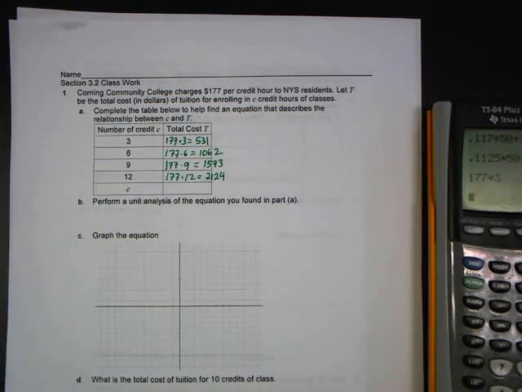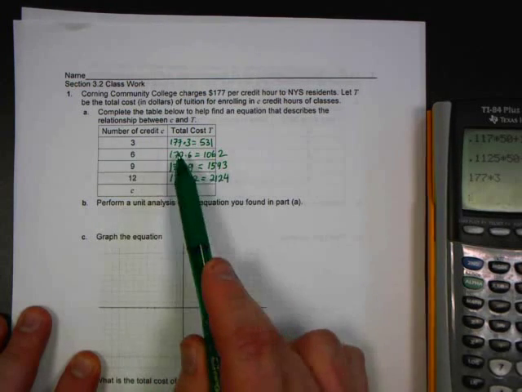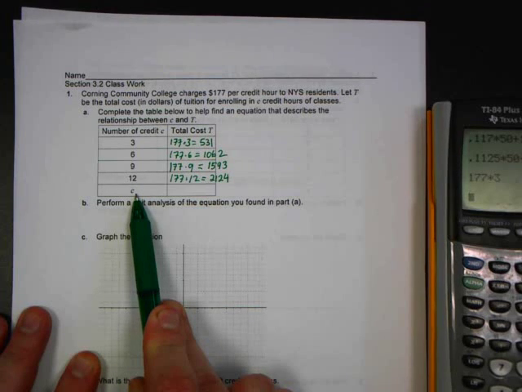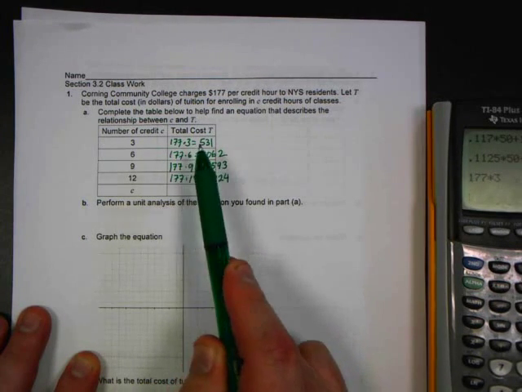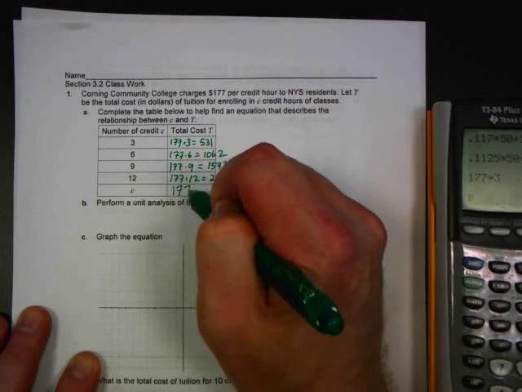Now, what if I don't give you a number? What if I say you're taking C credit hours? C times 177. Right, and I think that's why it's helpful to write down, for 3 it was 177 times 3. For 6 it was 177 times 6. So on and so forth. If I don't give you a number, if I just give you a variable, C credit hours, how much am I going to charge you? 177C. Yes, the same pattern, isn't it? 177 times 3, 177 times 6, 177 times 9, 177 times 12, 177C.